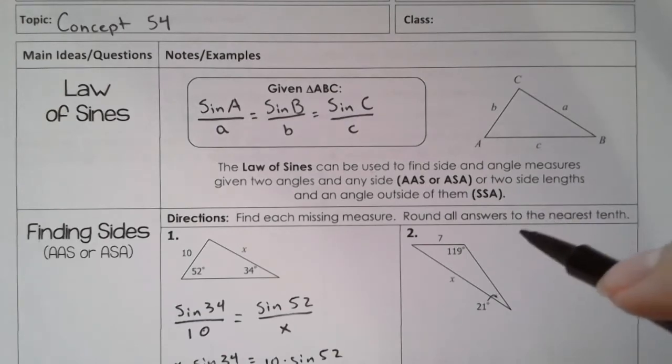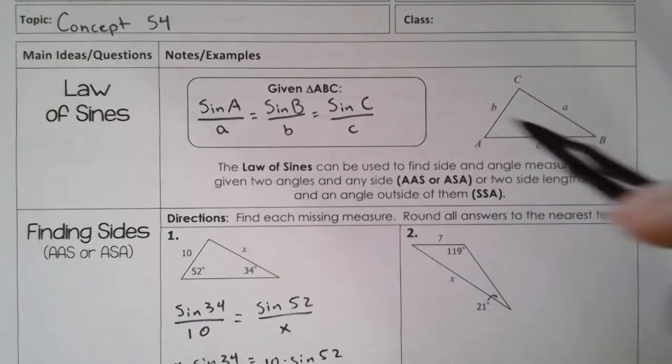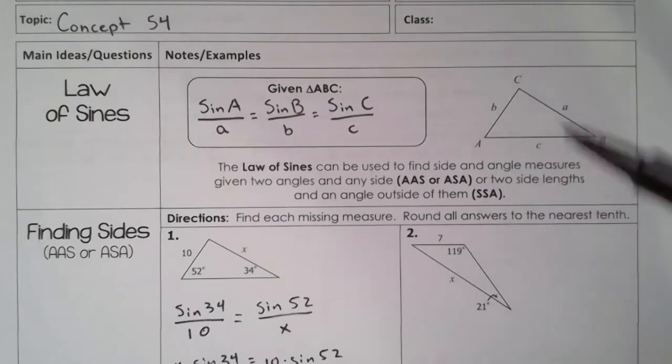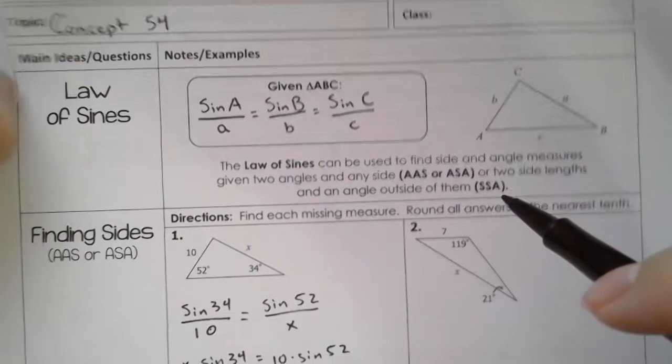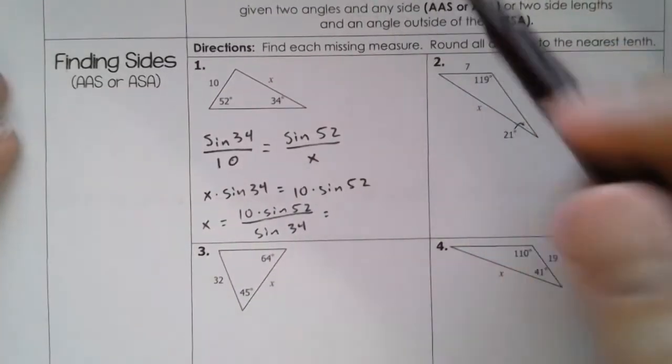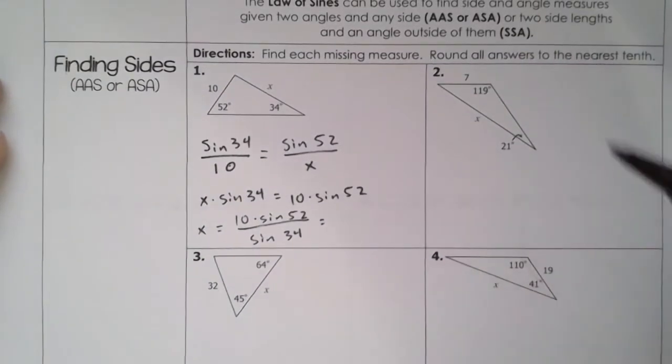And there's another one, which is the next concept, but you'll see how neat this works out. So it says find each missing measure, round all answers to the nearest tenth.